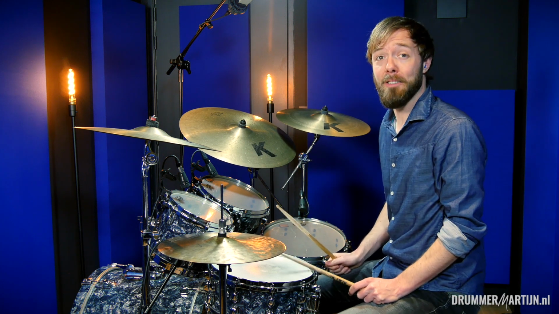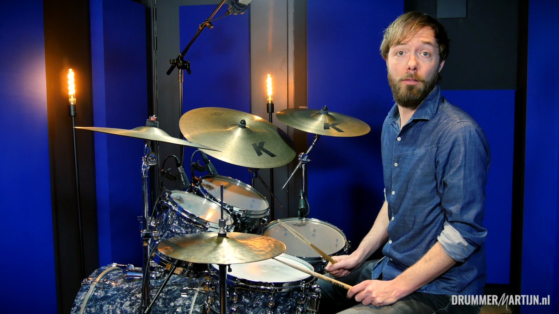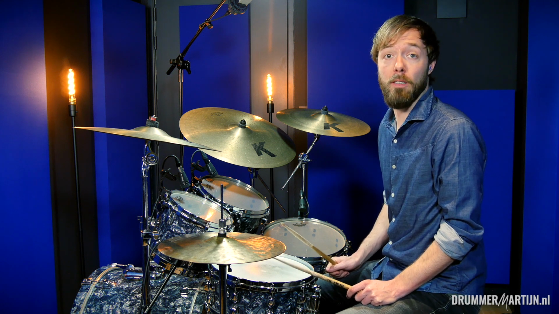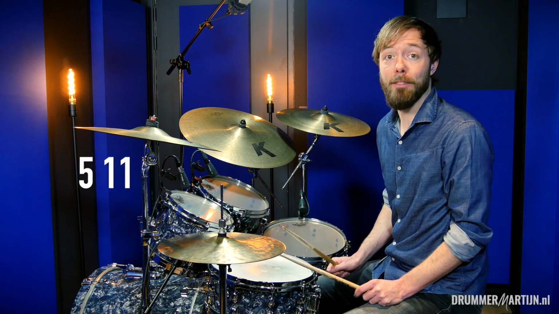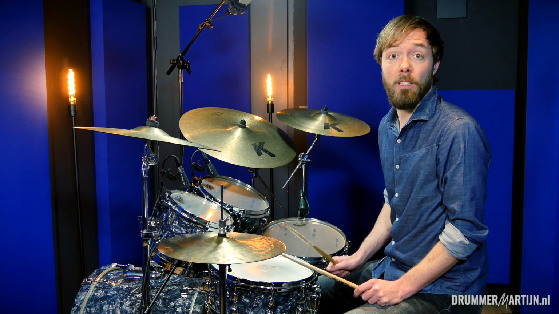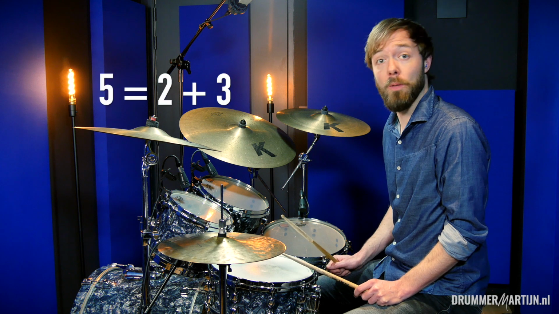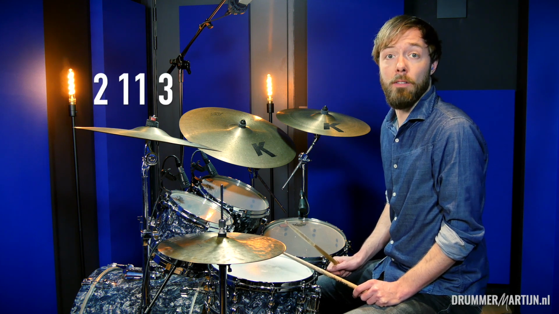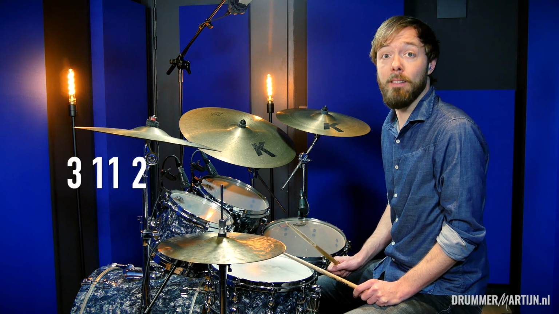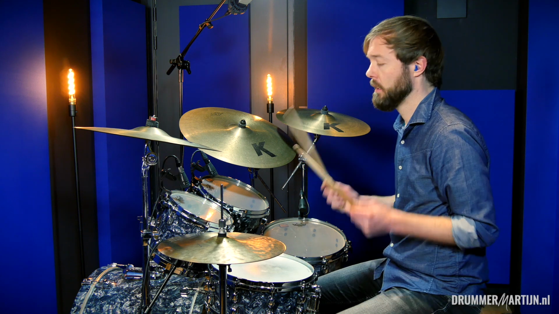Unfortunately, there's not so much you can do with a grouping of 11 in a 1 bar fill sequence. You can play 11-5 or 5-11. If you would divide this grouping of 5 into 2 and 3, you can get 2 alternative sequence combinations, 2-11-3 and 3-11-2, like this.